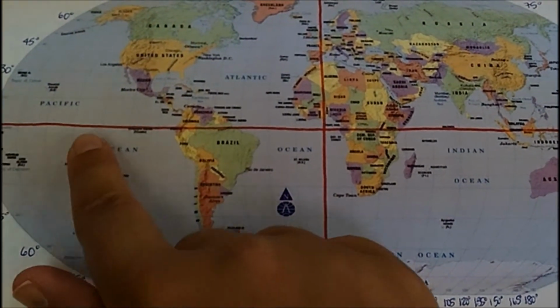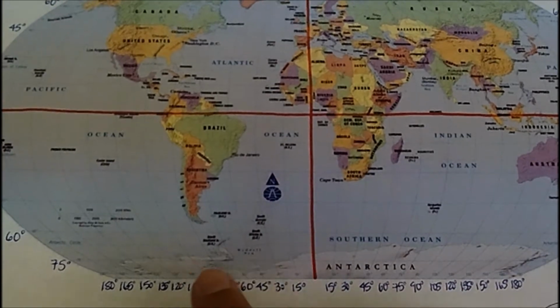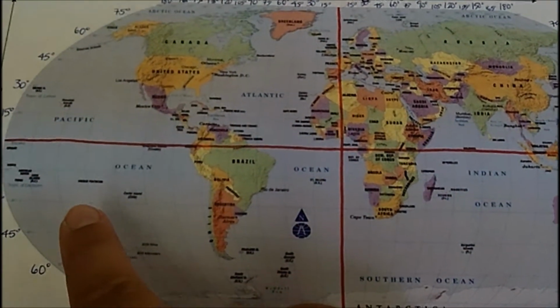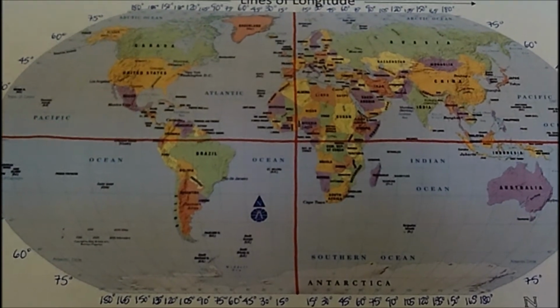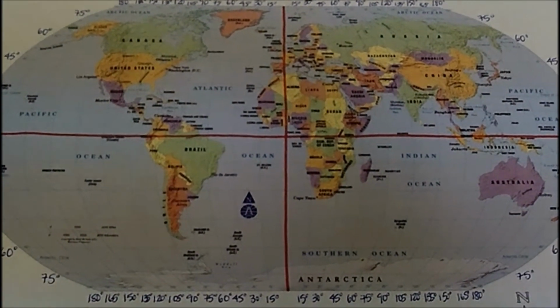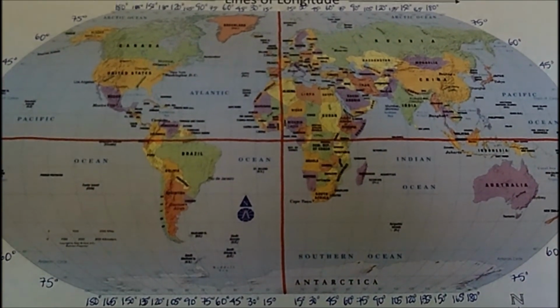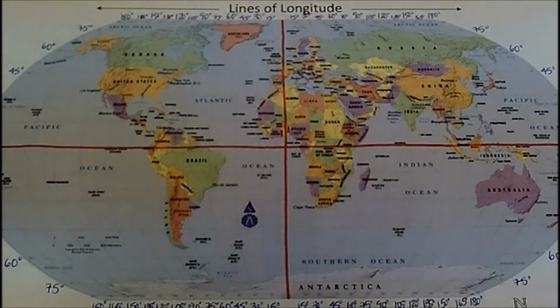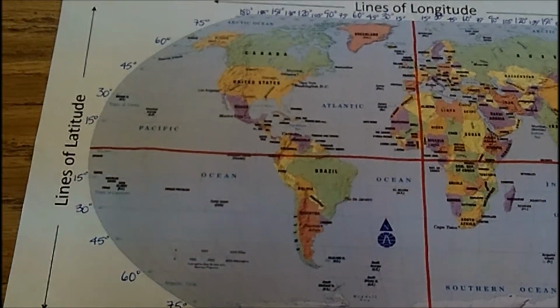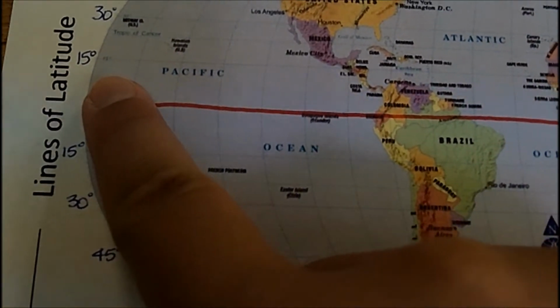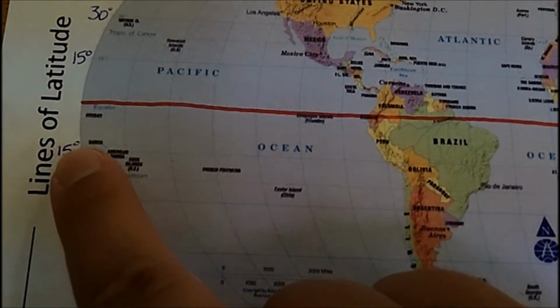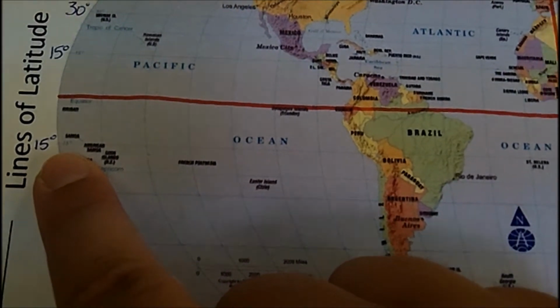It should be in this region of the map. Let's find the first line that was listed in the question, 15 degrees south. The label of the line as south reminds us that the line is south of the equator, and it runs parallel to the equator. Here is the equator.